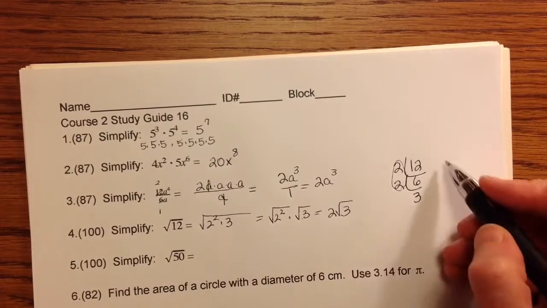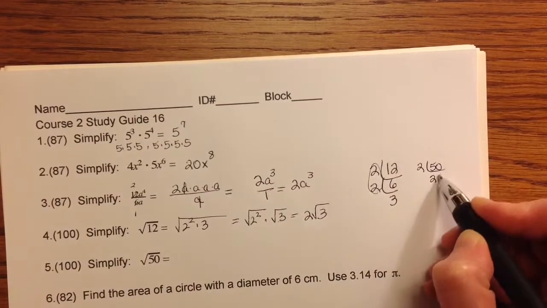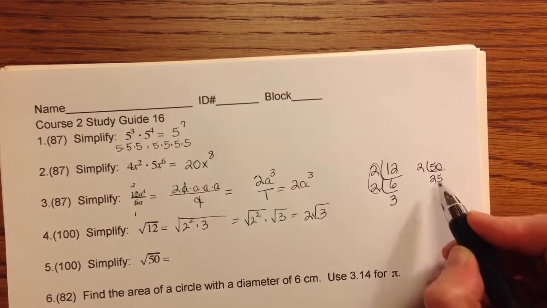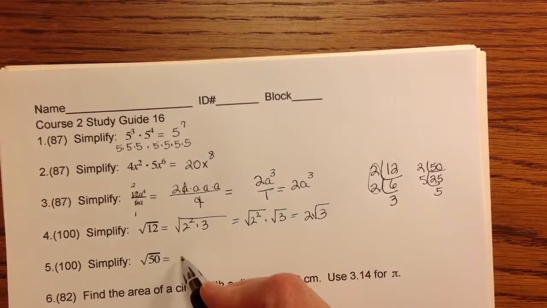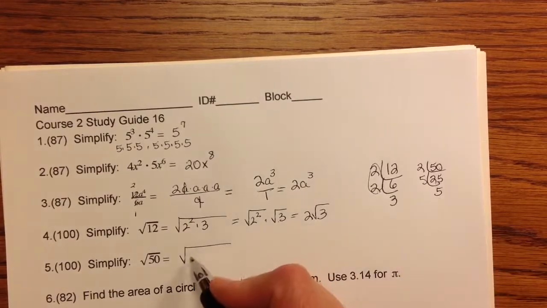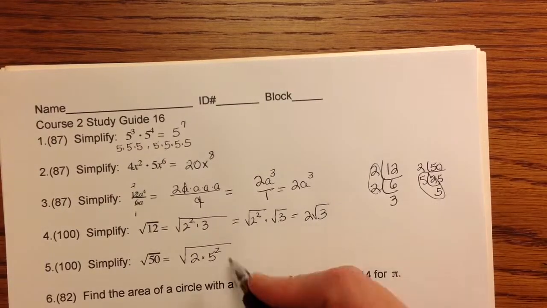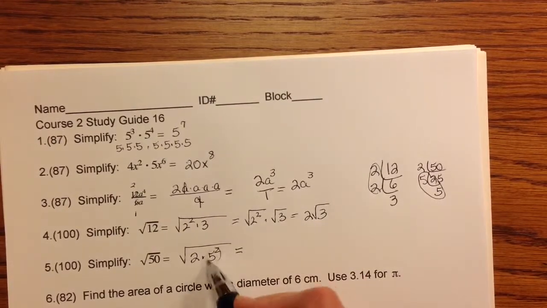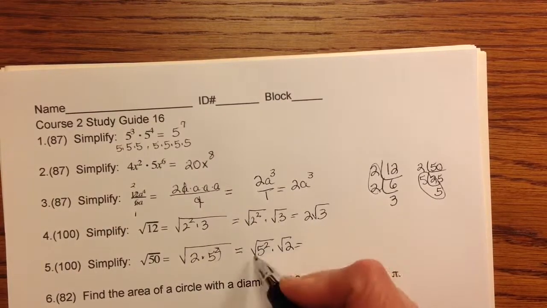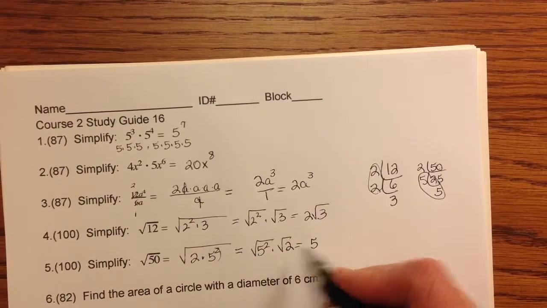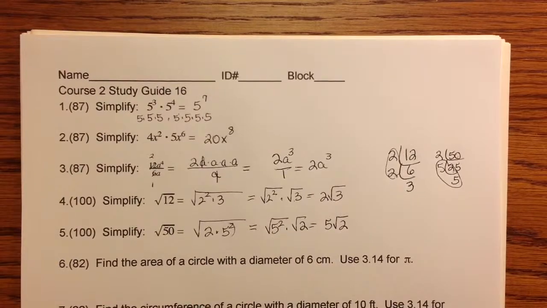Let's do the same thing with 50. 2 goes into 50, 25. Now 3 won't go, but 5 will go 5 times. So I can put the 5 squared at the front if I want to, or I can just write it just like that. So you have a pair of 5s. So I've got the square root of 25. I'm going to actually put that out front. And the square root of 25 is 5. And the square root of 2 stays under the square root.